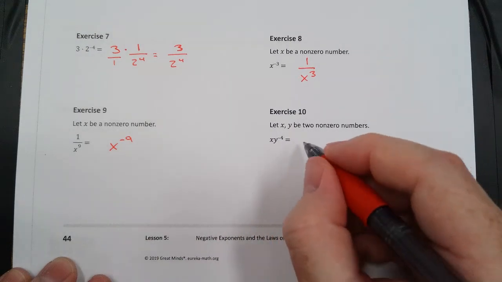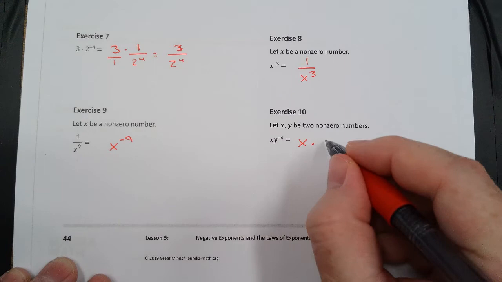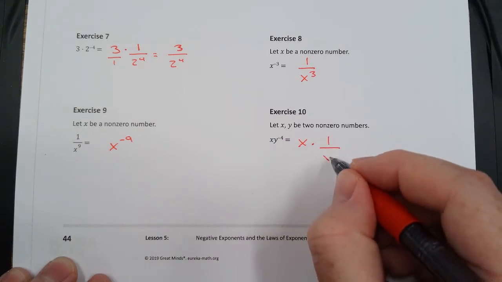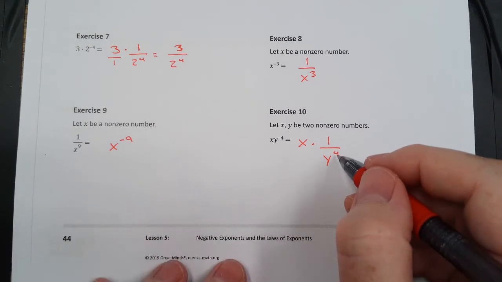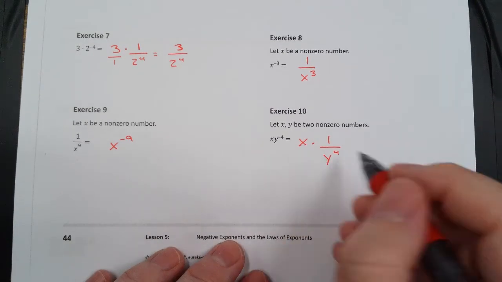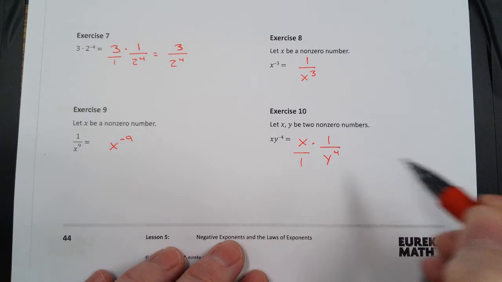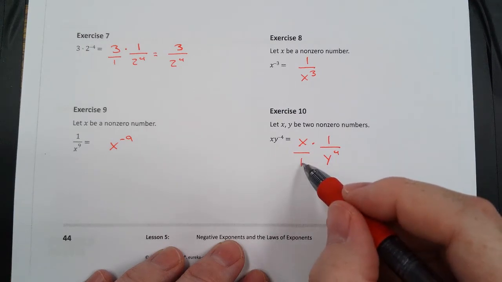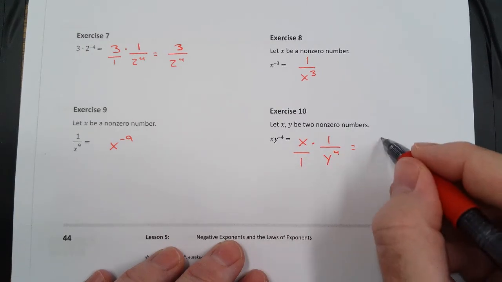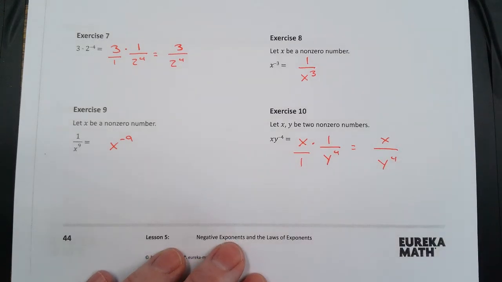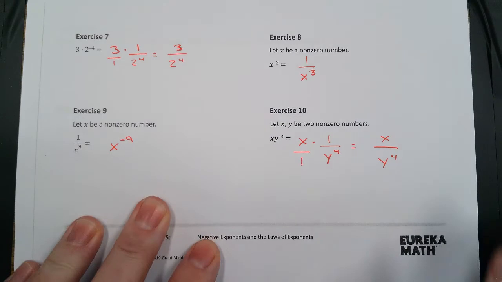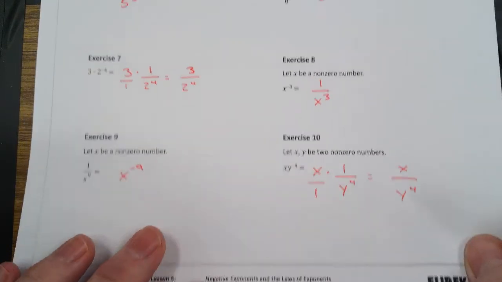And this, remember, do separately. The x does not need to change, but the y turns into a fraction with a positive exponent in the denominator. You can turn x into a fraction to make the multiplication easier. Just put it on top of 1. And you get x in the numerator, y to the 4th in the denominator. We're going to be playing with this quite a bit. Hopefully you are getting it.